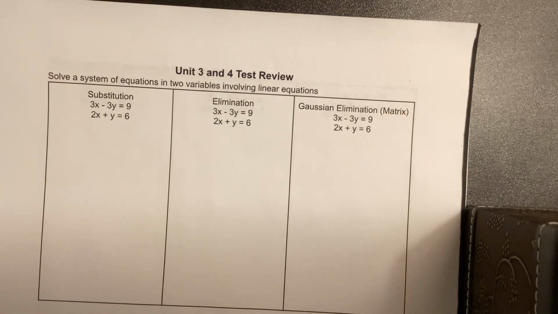All right, so here's the test review for units 3 and 4. I'm going to go through some parts a little bit quicker and some parts I'll take a little bit more time on.